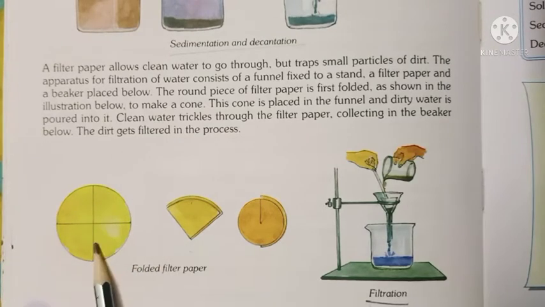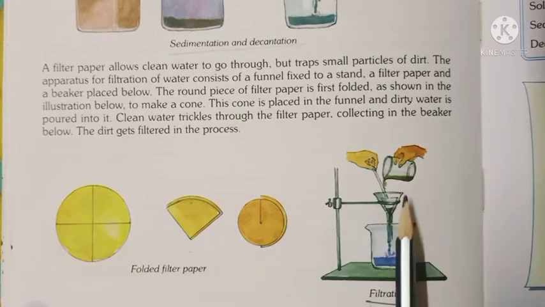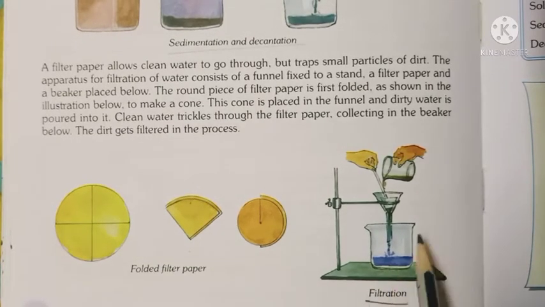So you can take a filter paper, then mold it like this. Then keep the filter paper here and pour the dirty water. So this paper helps to separate the dirt from the water. So this is called a filter.